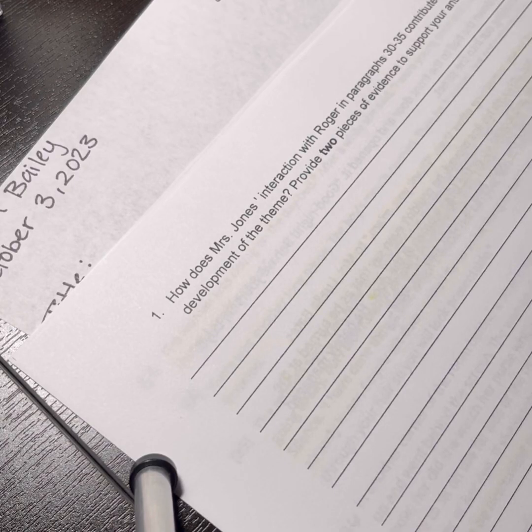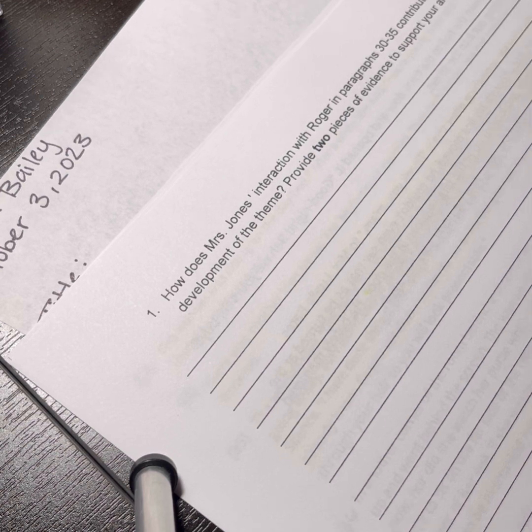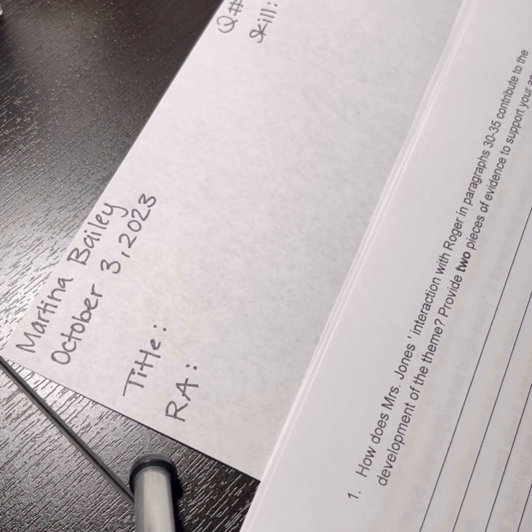Question 1 reads, how does Mrs. Jones' interaction with Roger in paragraphs 30 to 35 contribute to the development of the theme? Provide 2 pieces of evidence to support your answer. So, on our annotation paper, let's go ahead and write the title. Thank you, ma'am.